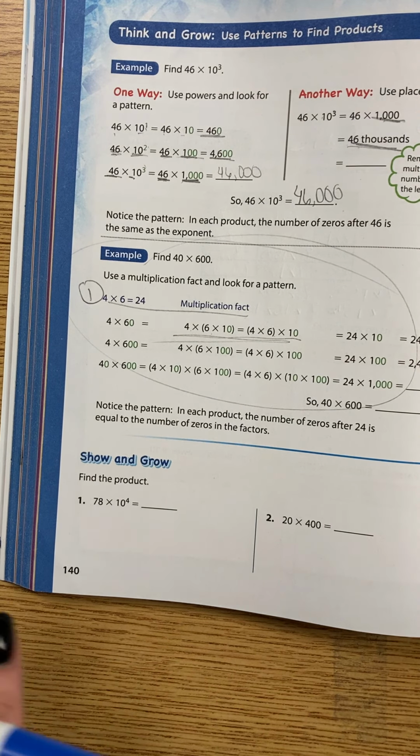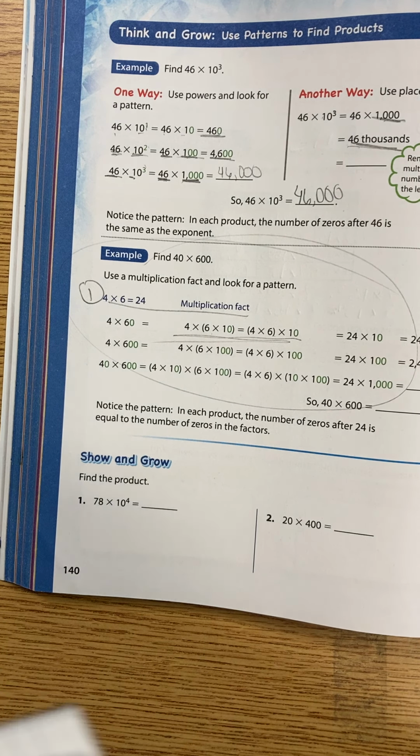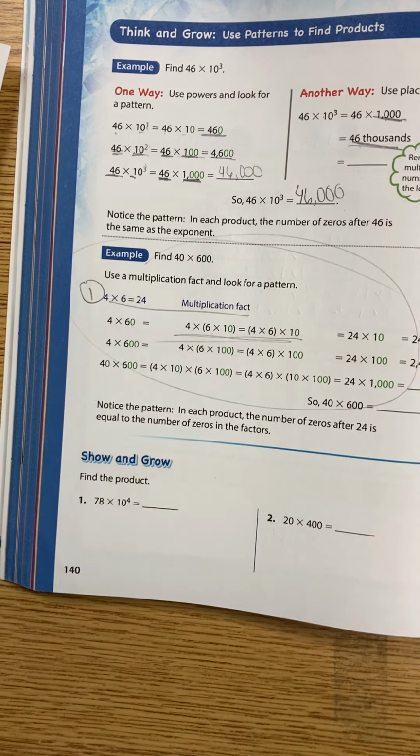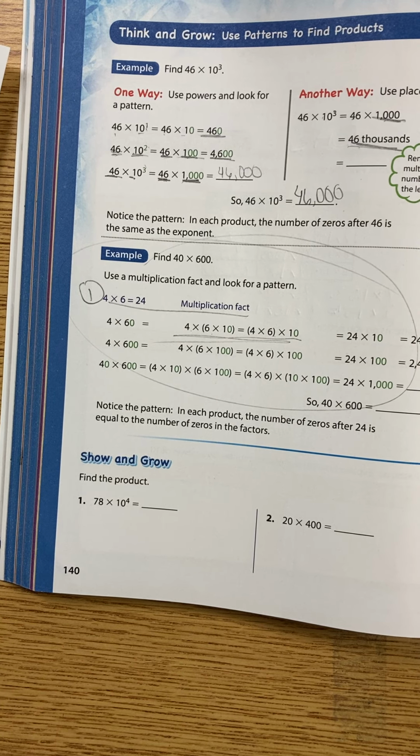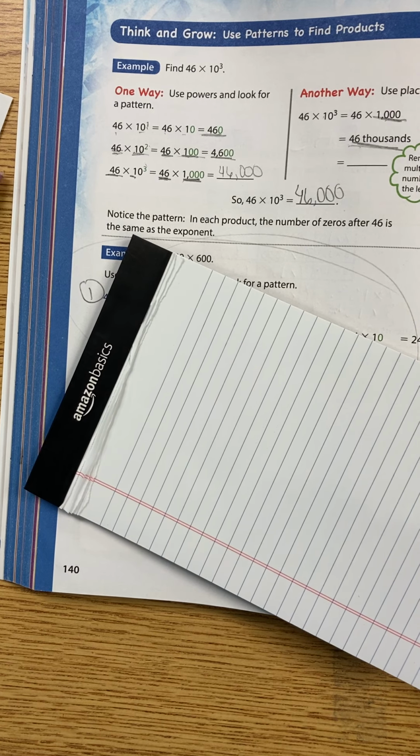I'm going to do one more, just because I feel like 2 problems is really not enough, honestly. There's some over here that say find the missing factor. So you have to do the inverse. I want to do some of those. Let me do another one with exponents, okay?